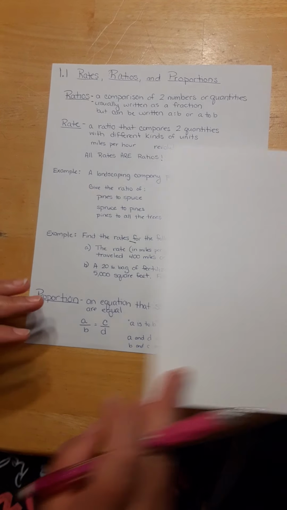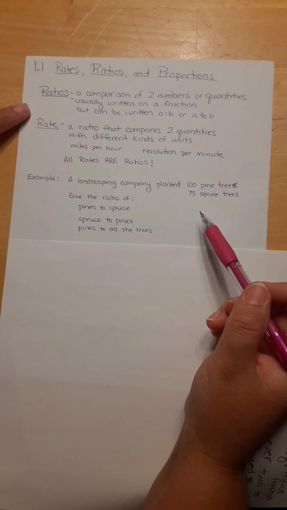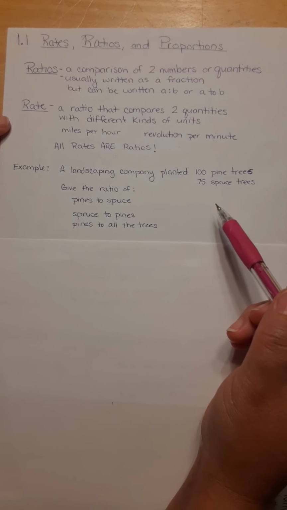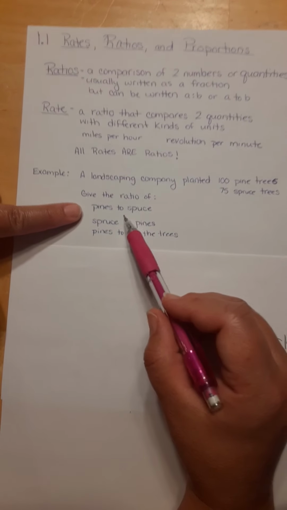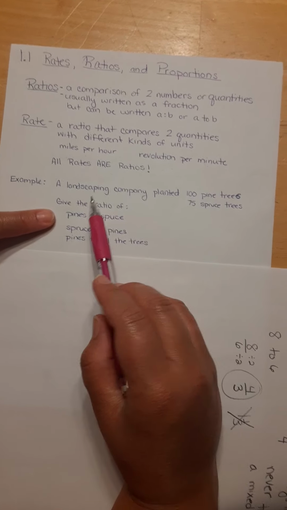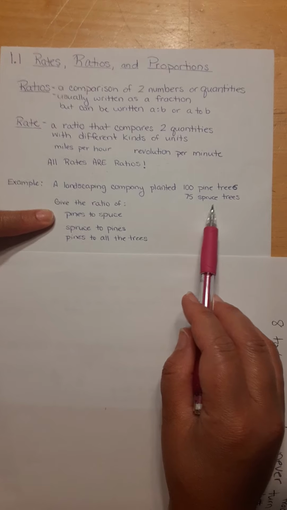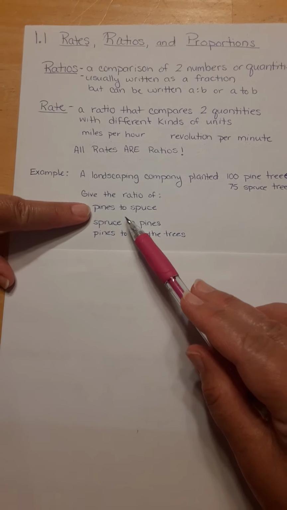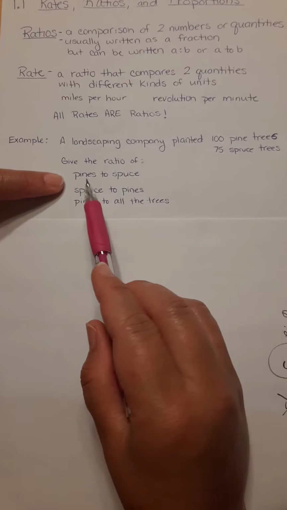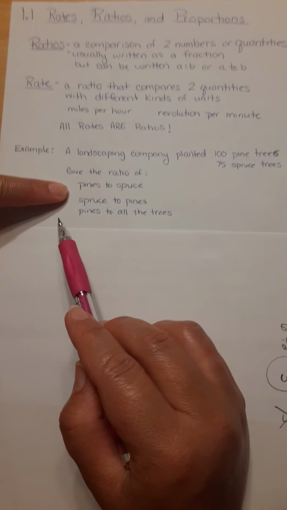So we're going to go ahead and practice here, and we're going to look at this example. We're just simply studying ratios. It's not asking us rates or anything. They're asking us to give a ratio of pines to spruce. Up here in our example, it says we have a landscaping company planting 100 pine trees and 75 spruce trees. So they want us to compare these two quantities, just simply putting it in a ratio with pines to spruce. The number or the item that always comes first will always go in our numerator, okay?